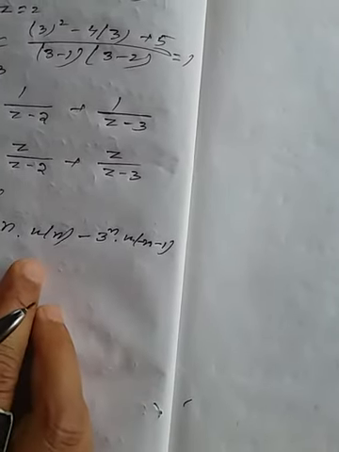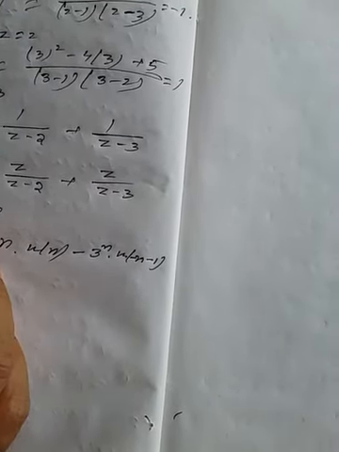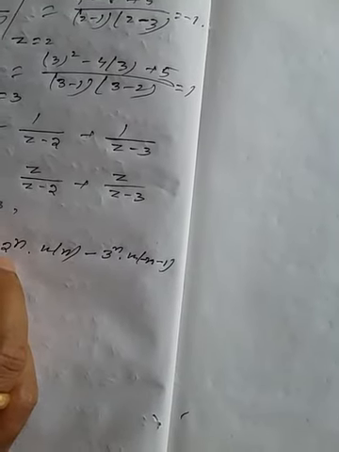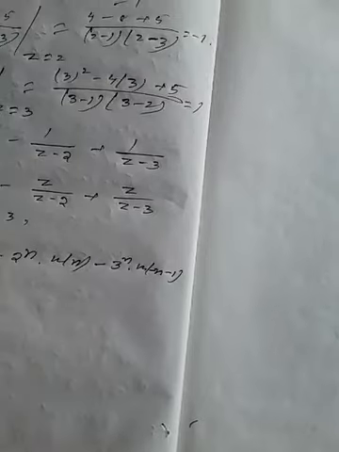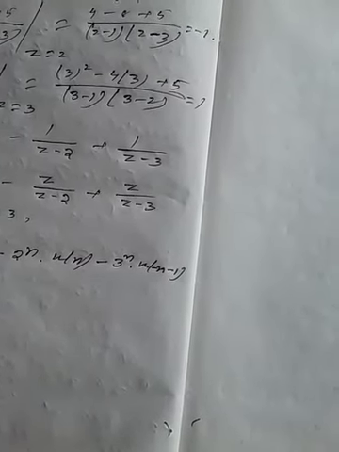This will be the complete inverse z transform of the given sequence for the condition of ROC 2 less than mod z less than 3, right? Here 1 to the power n is 1, so it will be even, right?